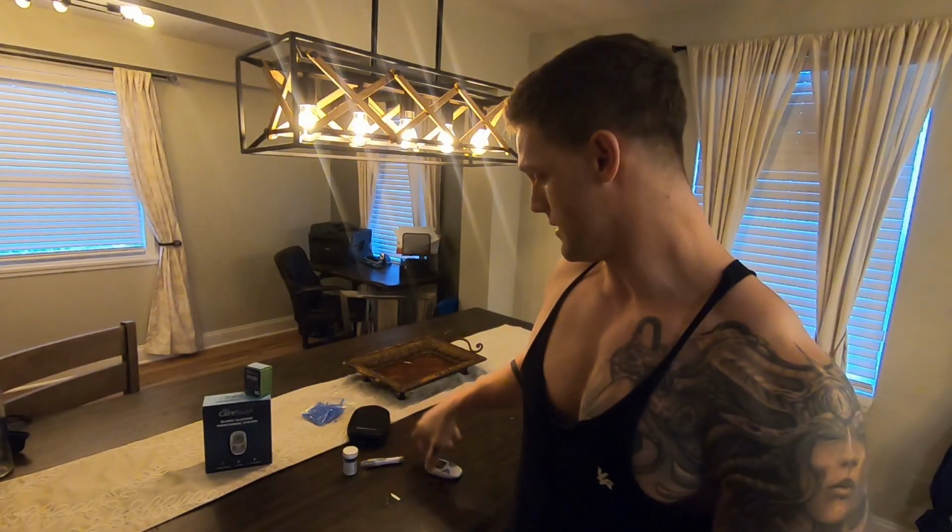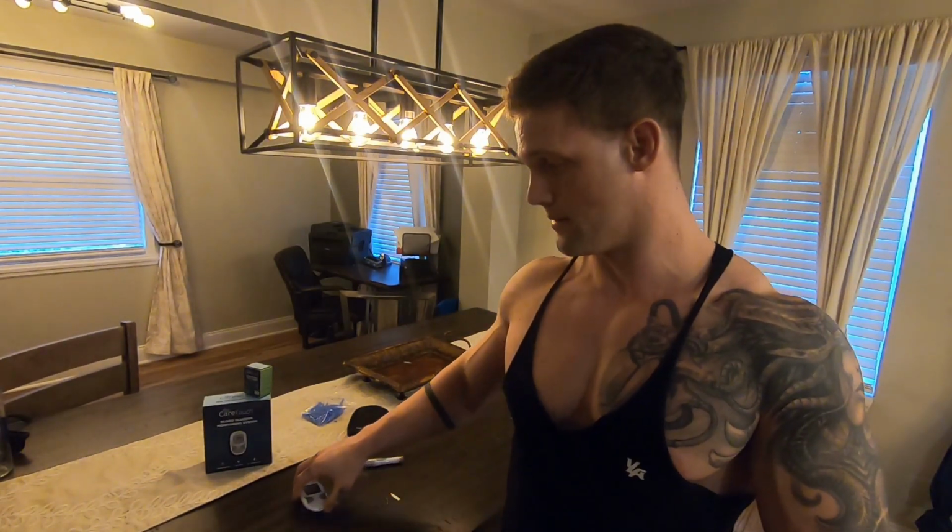And so what I'm doing here today is I am taking a glucometer and I am measuring my glucose, not because I'm diabetic, but because I need to measure it because of the gluconeogenic properties of growth hormone. So what does that mean?